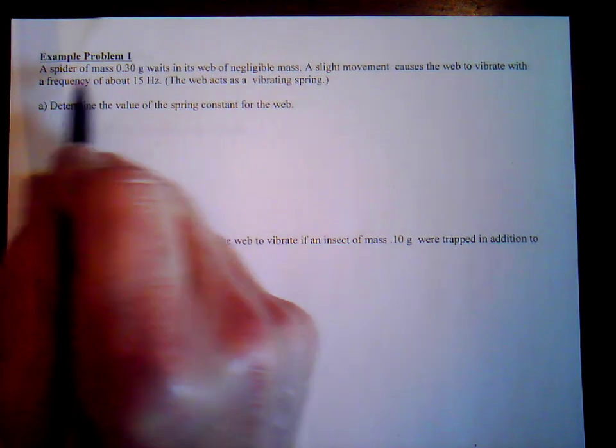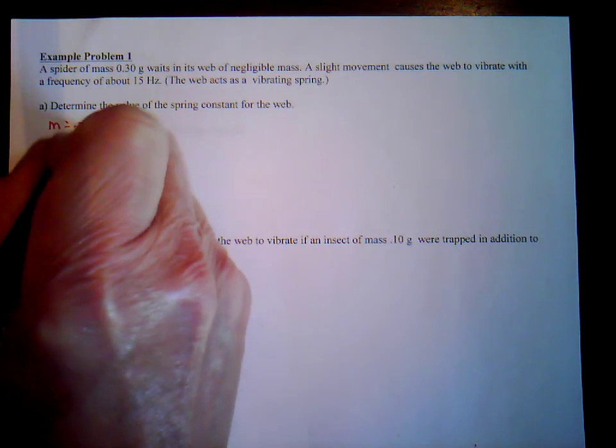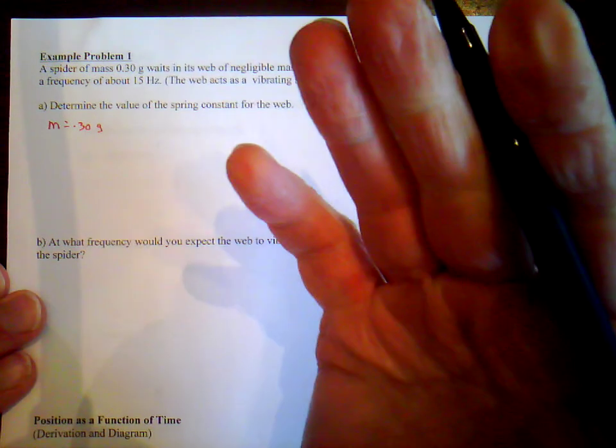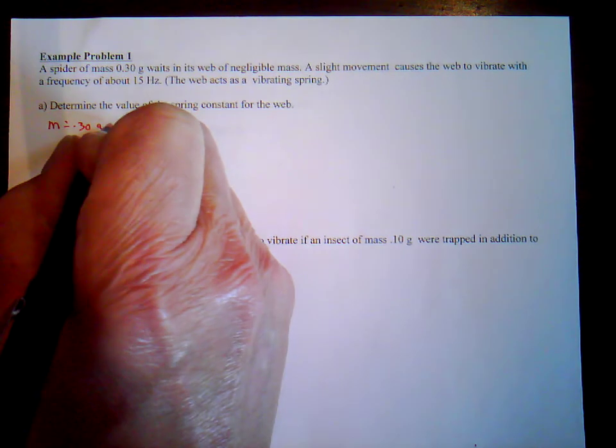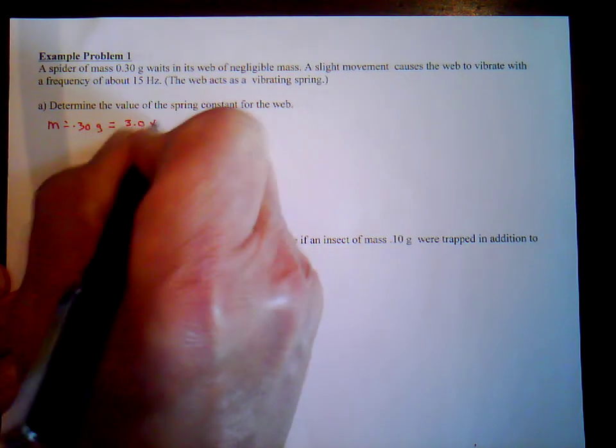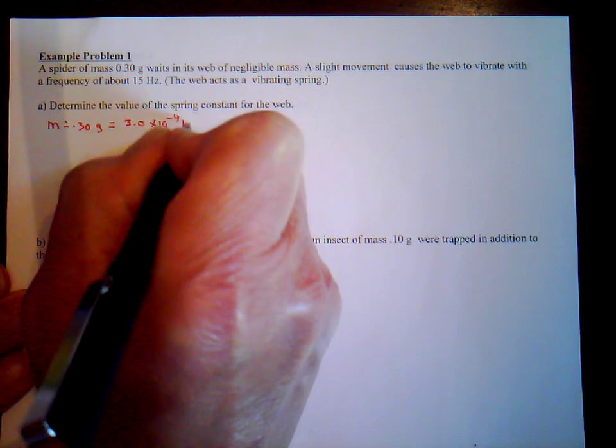See if we can solve a problem using this information. This is example problem 1. A spider of mass 0.30 grams, so this mass is 0.30 grams. Of course, we're using force and period and so on, and spring constant is in newtons per meter. That's going to have to be in kilograms. Like I said, you don't have to show one-step conversion, so it's actually going to be 3.0 times 10 to the minus 4 kilograms.